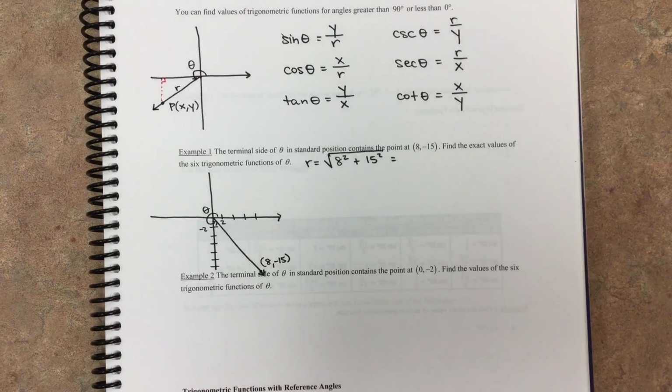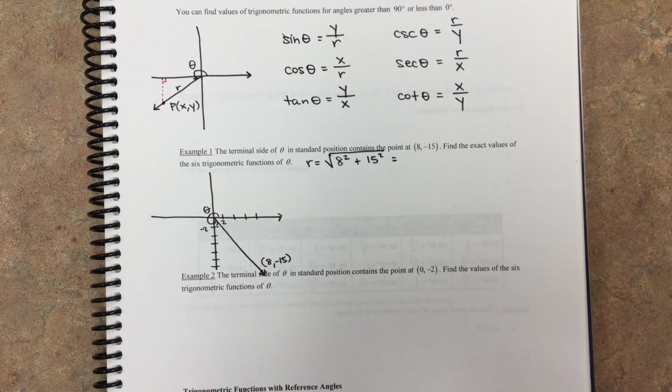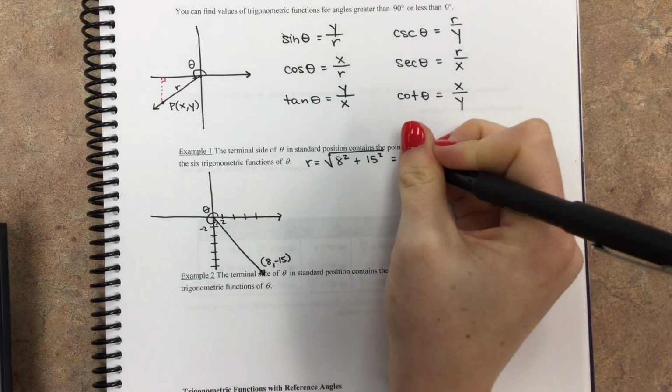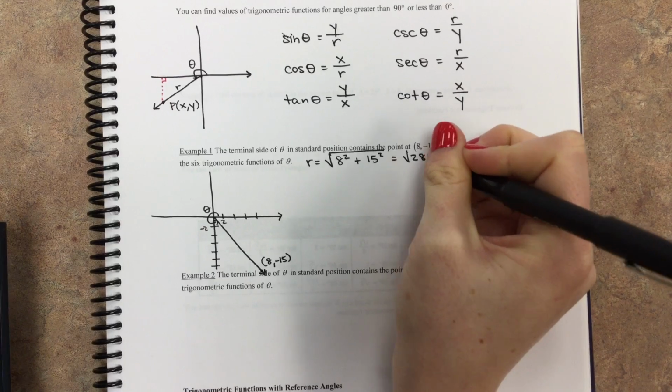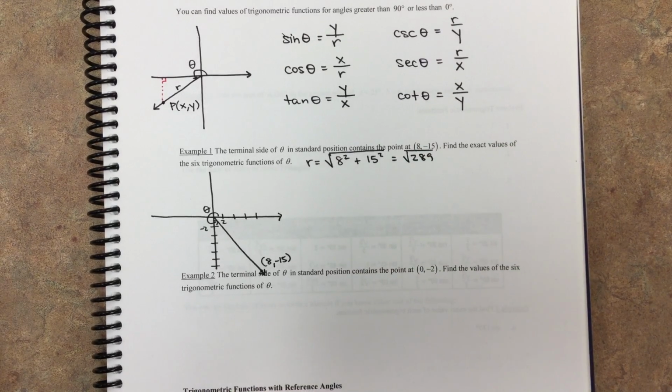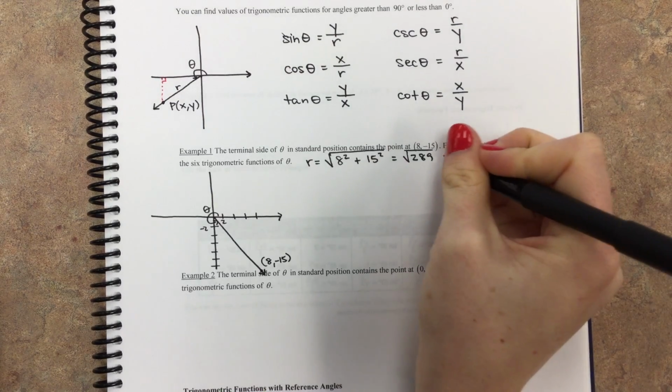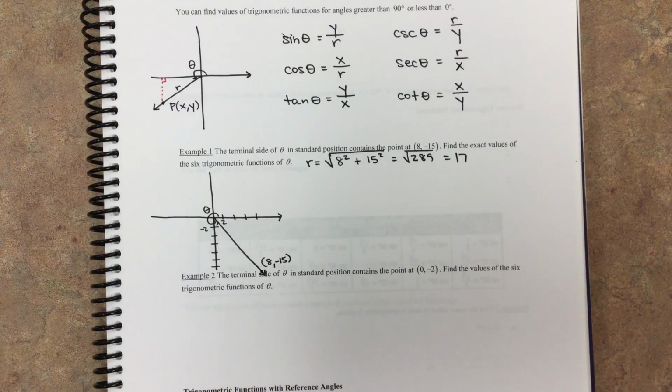All right, so simplify all that up. 8 squared is 64 plus 15 squared. That gives me 289. So I have the square root of 289, which, let me see if that comes out evenly. Yes, it does. It comes out to be exactly 17. All right, so r is 17.